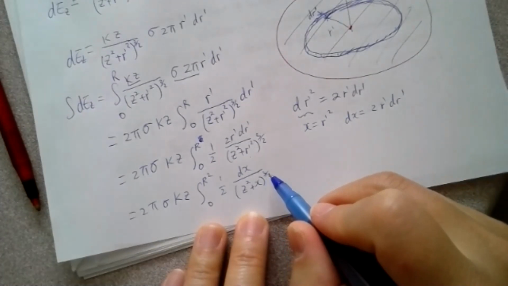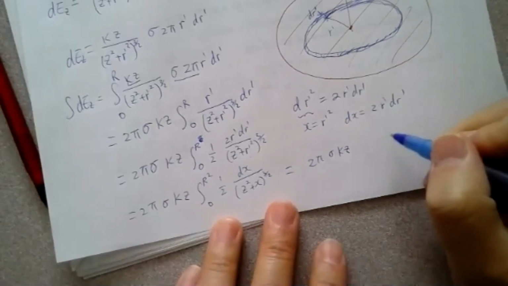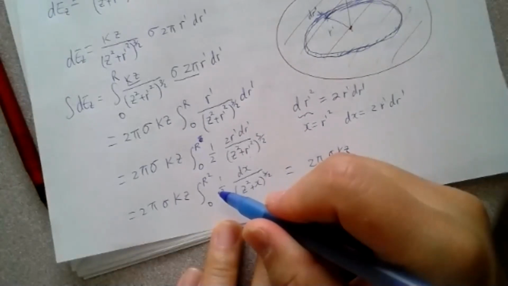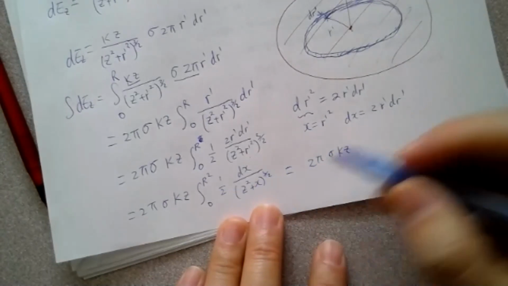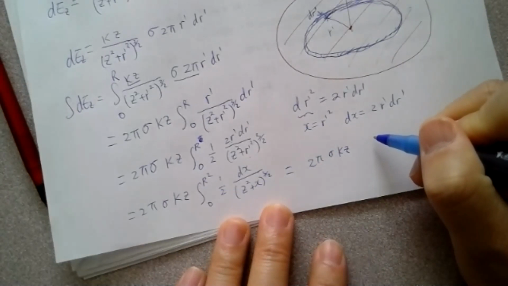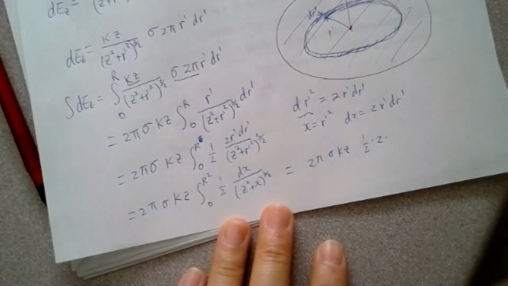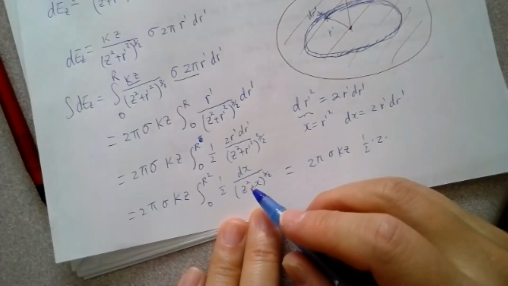That means if you do the integration, this is equal to 2 pi sigma kz, and then 1/2 times 2 times a negative sign, because integration is the inverse operation of derivative.